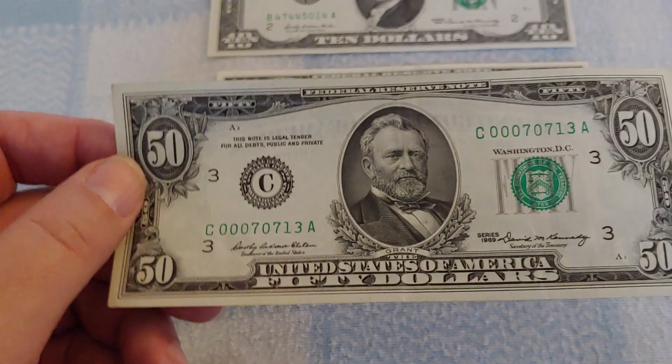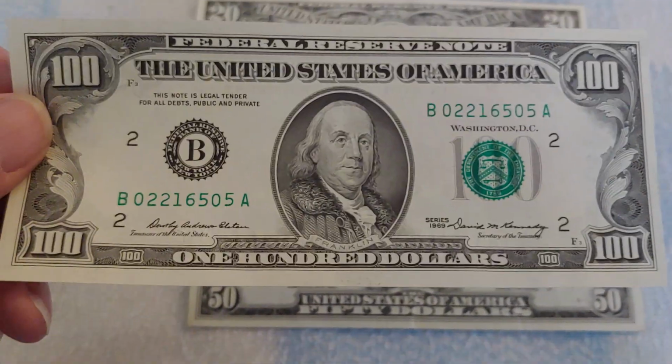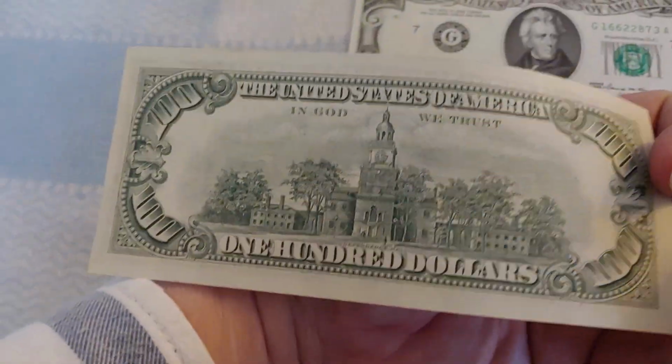And here we go again, the $50. And here we go right away with the $50 and the $100 in Series 1969, again with Elston and Kennedy. So everything's consistent all the way across.